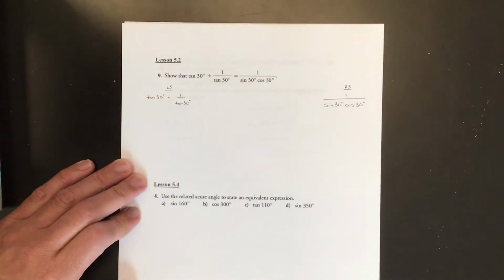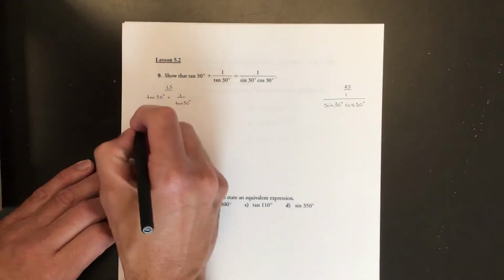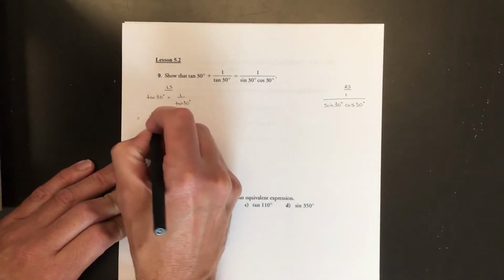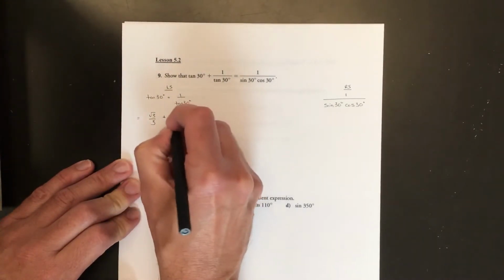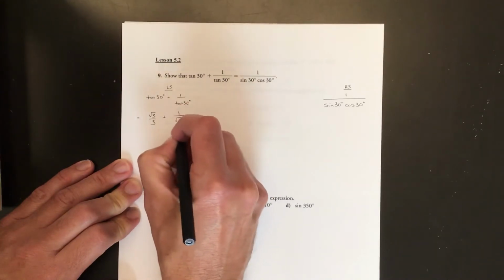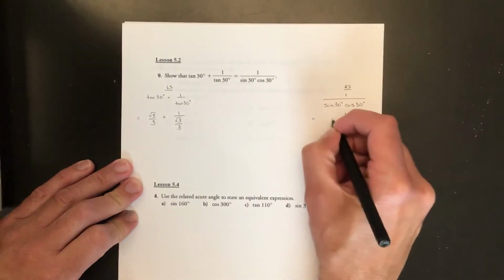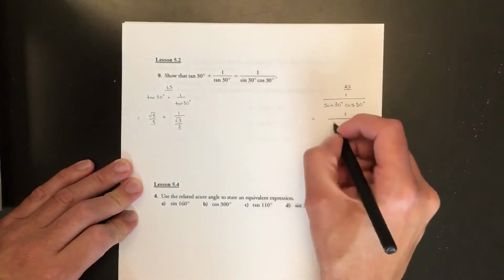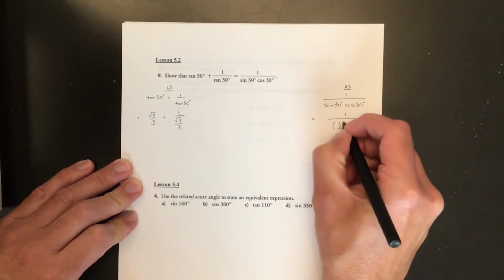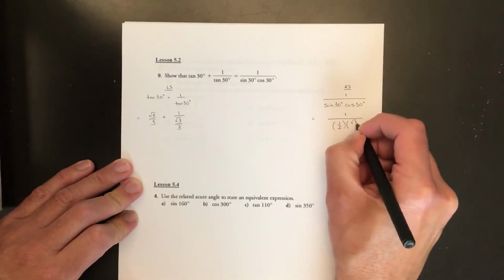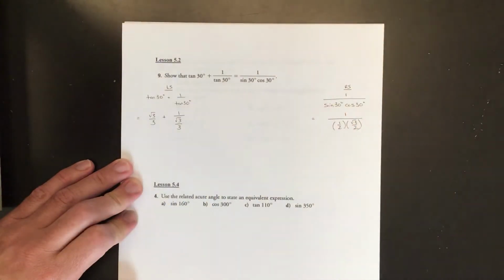So I'm going to put in my exact values for the special angles. So tan 30, if you remember, is root 3 over 3 plus 1 over root 3 over 3. On my right side, I have 1 all over sine 30, which is a half, times cos 30, which is root 3 over 2.